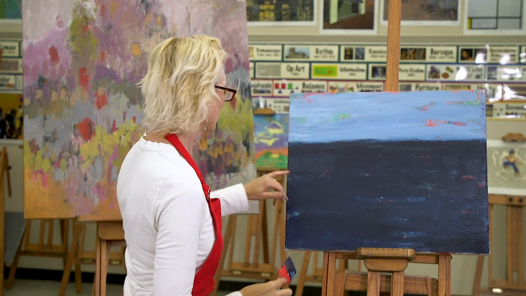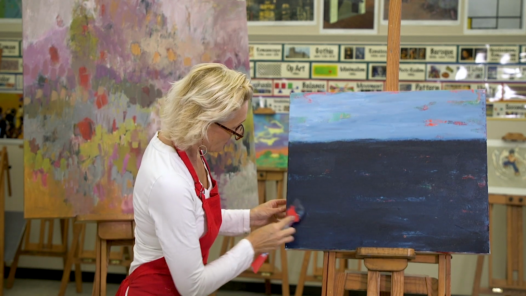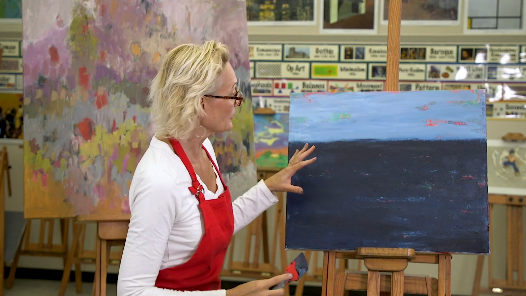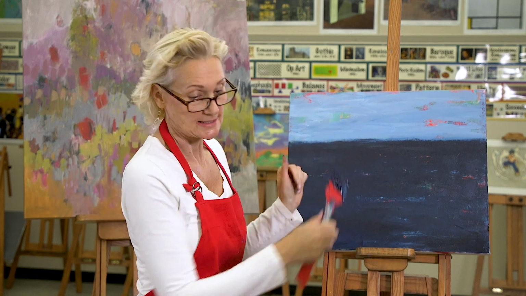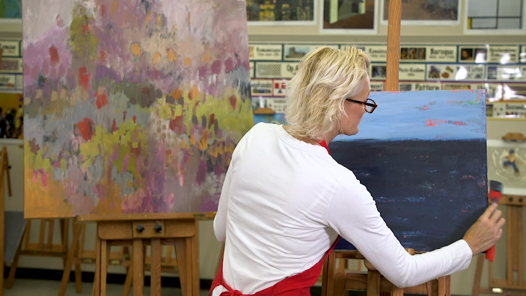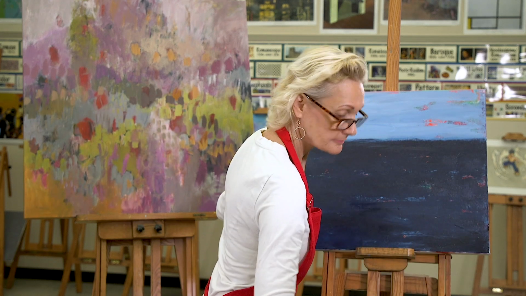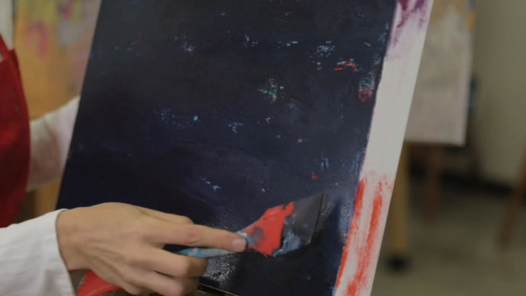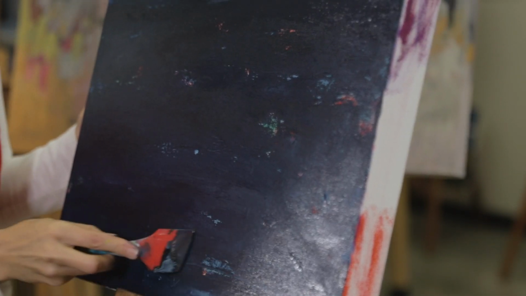Okay, we've got some of the color peeking through, and I'm going to just go a little bit more. I don't want too much of it showing through. I want, really from a distance, to barely see it, and then when you walk up, I want you to see more of that detail. So this process is a lot of going back and forth until you're happy with the amount of coverage that you have with the blue.